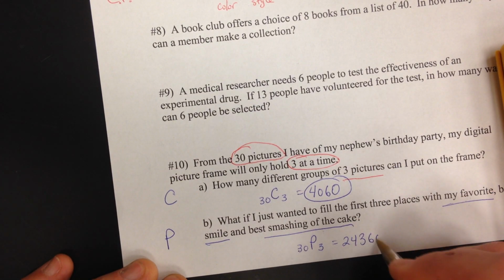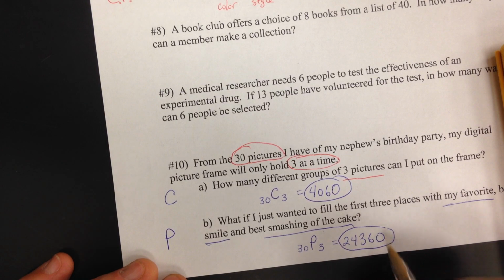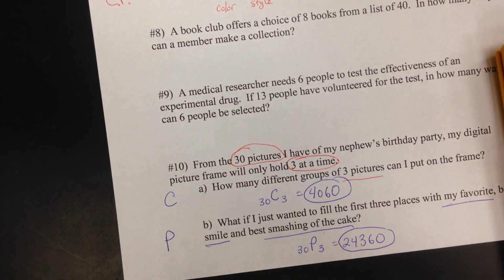Now, for the rest of these that we haven't done, that's going to be your assignment. But for this, the notes are complete.